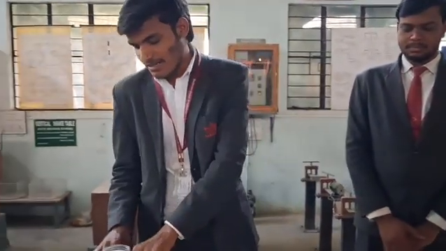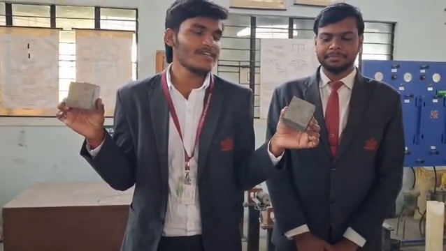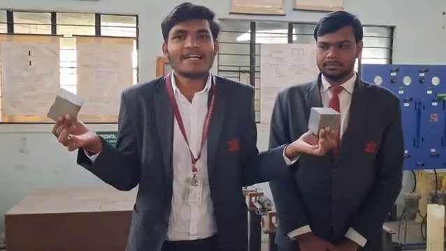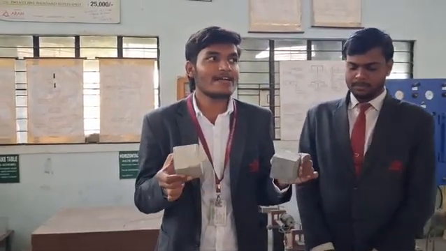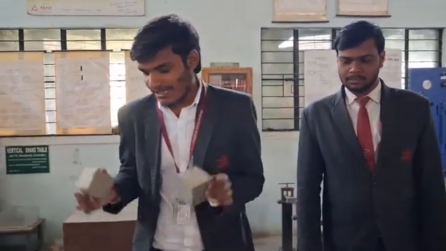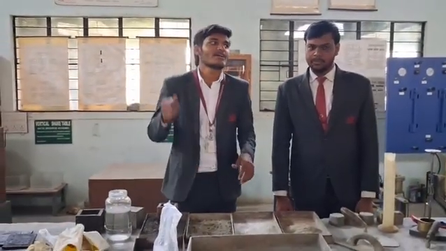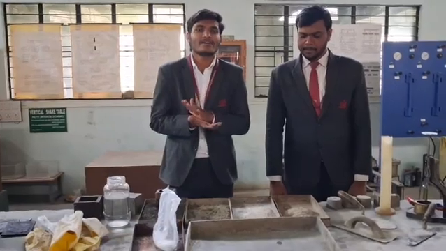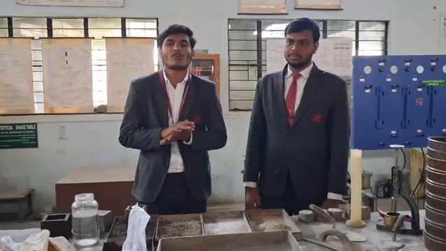With this we cast mortar cubes of the different combinations. After casting, we keep them for the heat of hydration process, and then after 15 days we conduct the compression test.